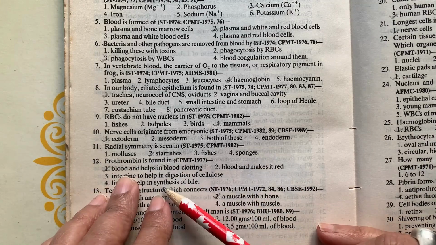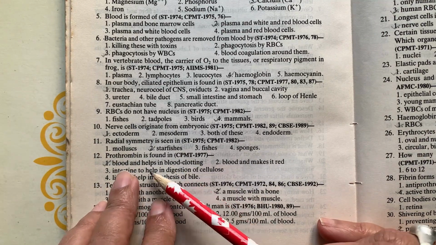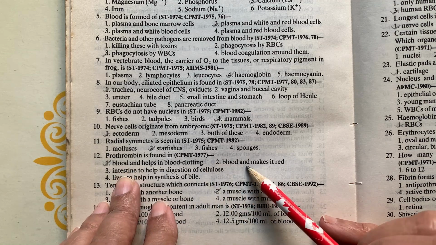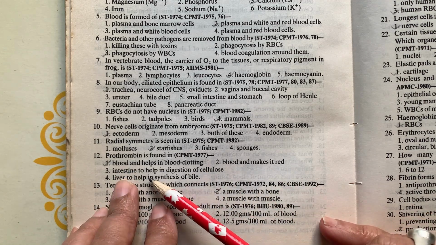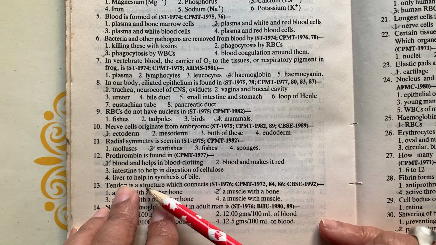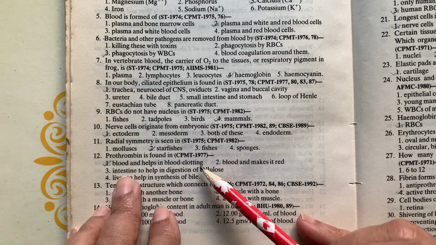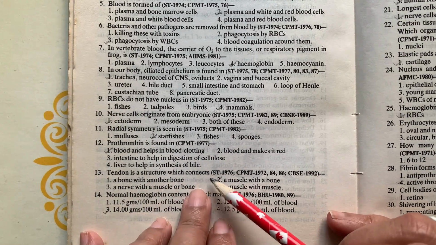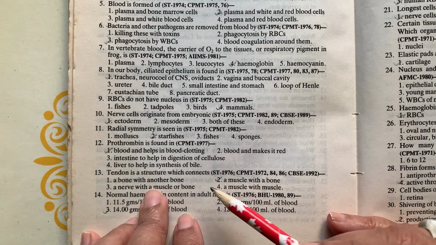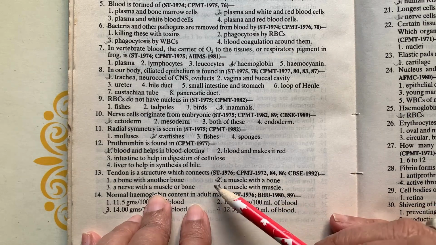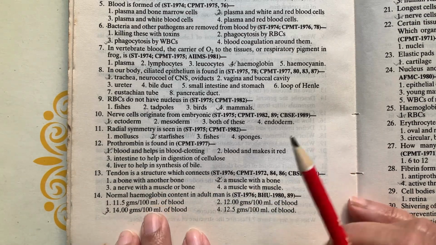It is in starfishes. Prothrombin is found in blood and helps in blood clotting, blood and makes it red, intestine to help in digestion of cellulose, liver to help in synthesis of bile. First option, blood helps in blood clotting. Tendon is a structure which connects a bone with another bone, a muscle with a bone, a nerve with a muscle or bone, a muscle with a muscle. Second option, a muscle with a bone.